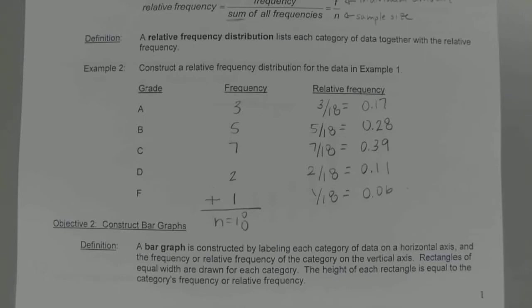Why is that important? Because now, can't you guys still see the majority of students got what? A C, but you can tell me a little bit more. You can tell me 39% of the students got C's, where before you said it was just the highest number, so the most scored a C. So people do a little bit better because it's all relative. It means you can compare from one to the next, and so you have an idea.